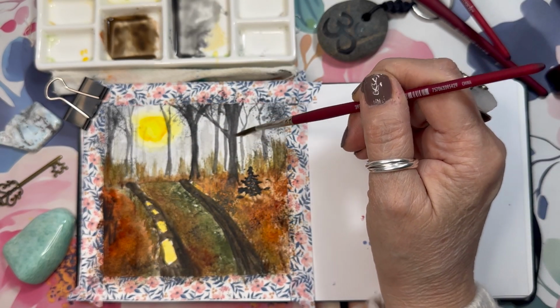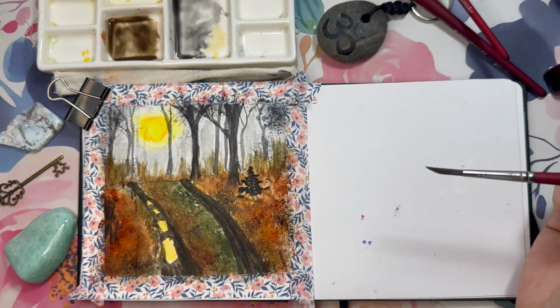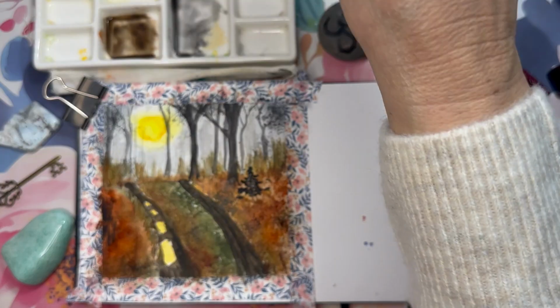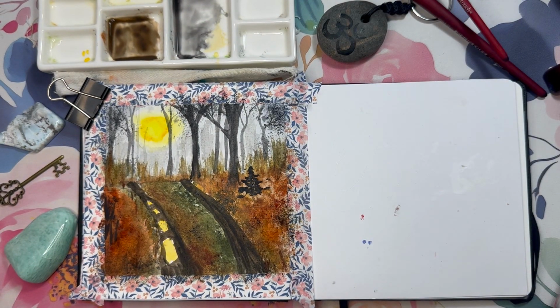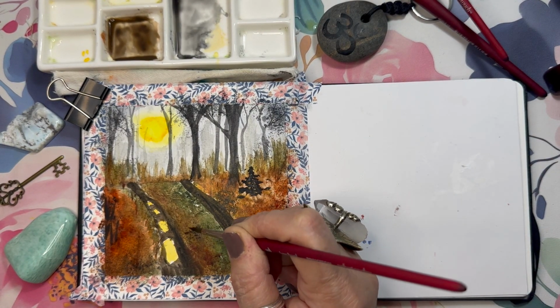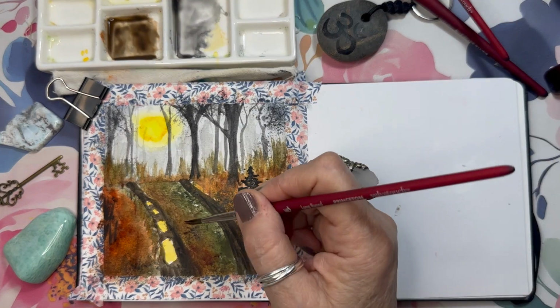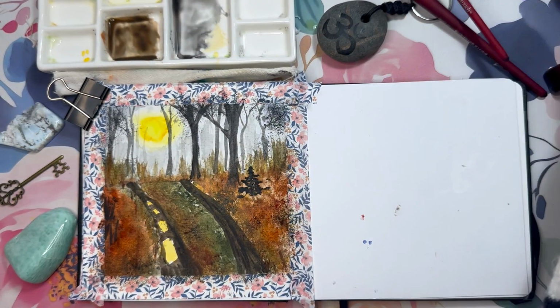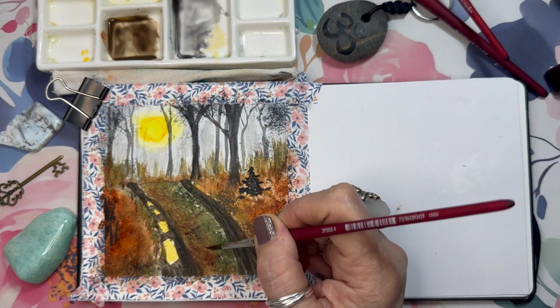A little dry brushing, a little dry brush. All right, so now I'm still with my teeny tiny brush. I'm in the burnt umber. Just want to do a couple little.